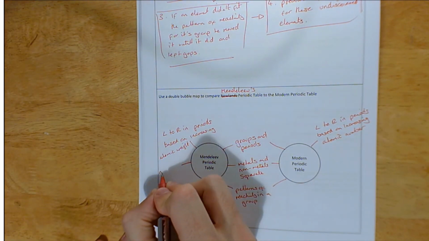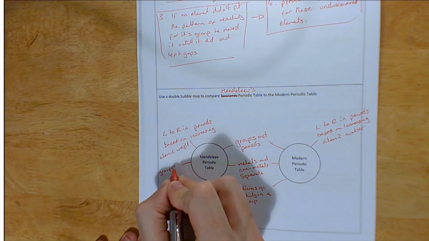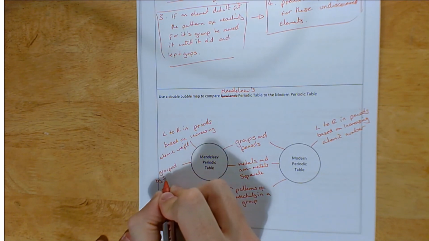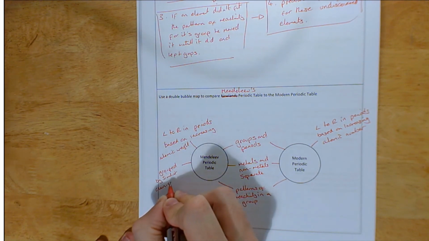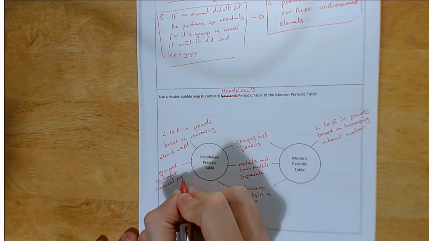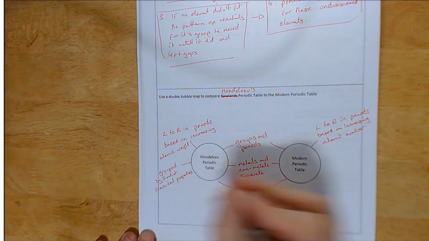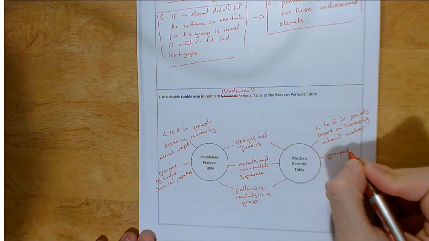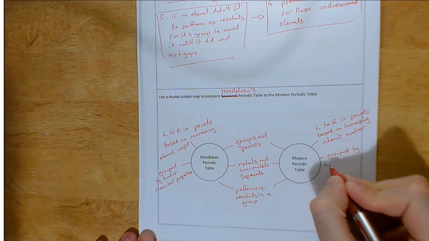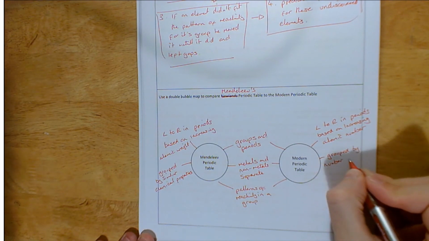And Mendeleev's are grouped by similar chemical properties. And the modern periodic table, they are grouped by number of outer shell electrons.